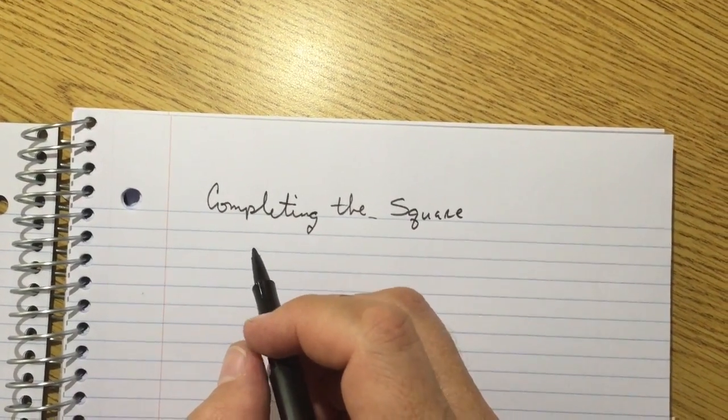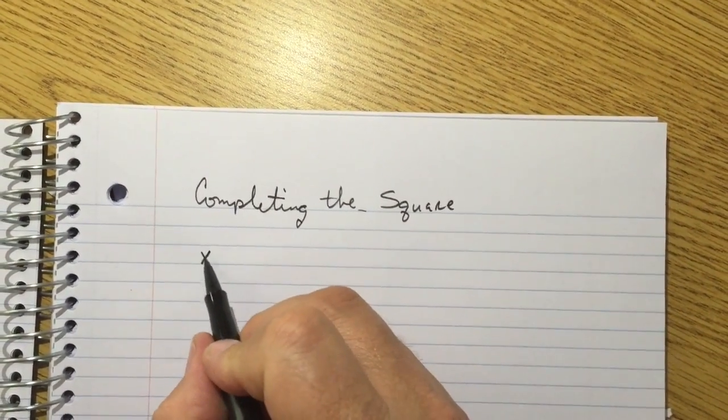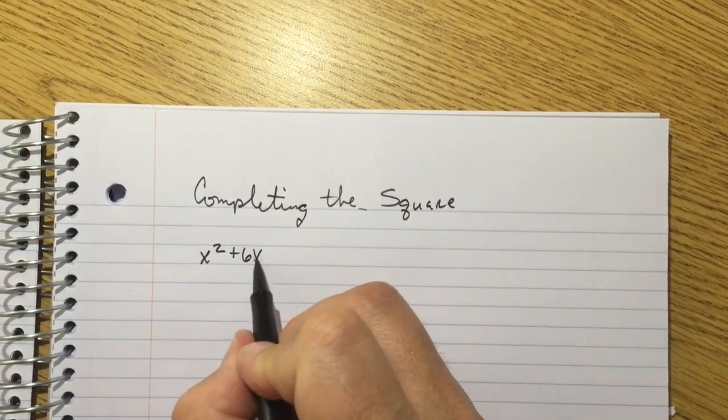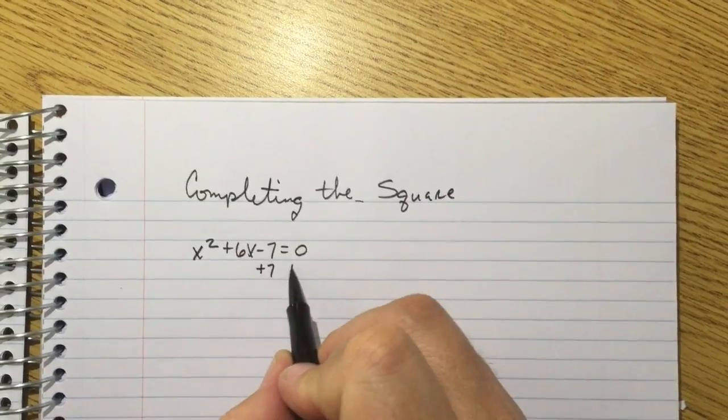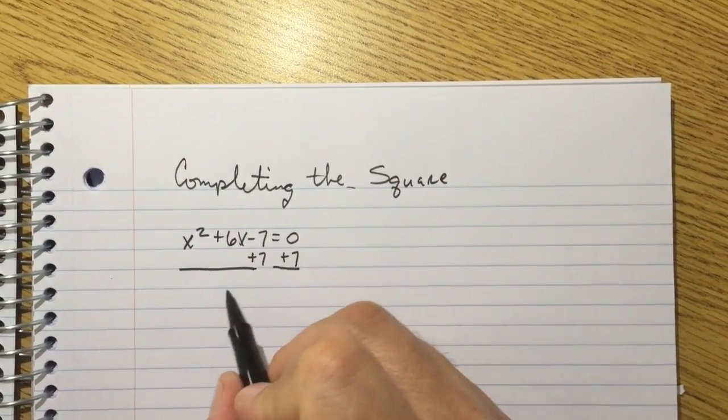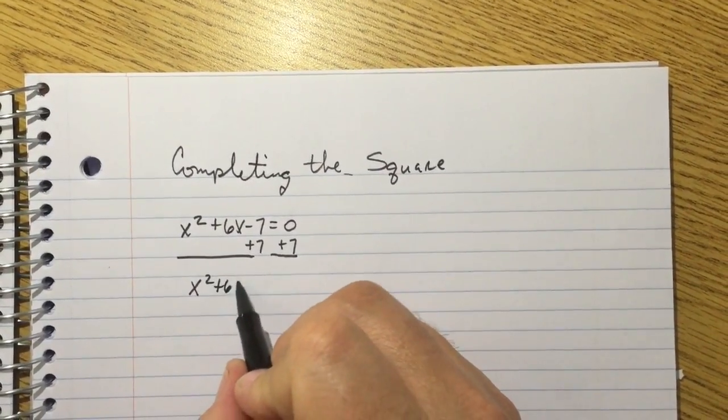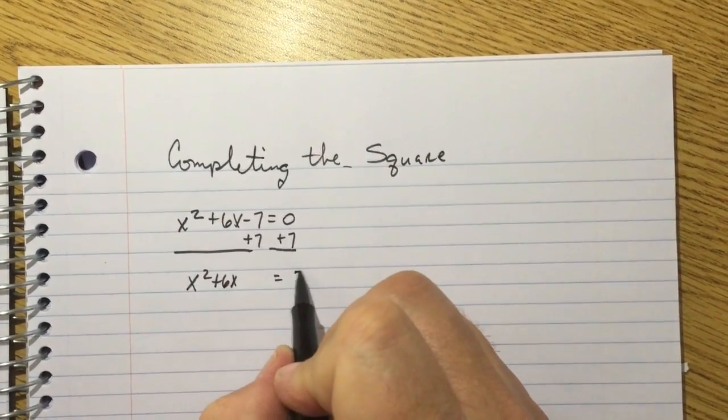Okay, we're going to do completing the square. I'm going to use the equation x squared plus 6x minus 7 equals 0. First step, I'm going to get the 7 to the other side. That gives me x squared plus 6x equals 7.